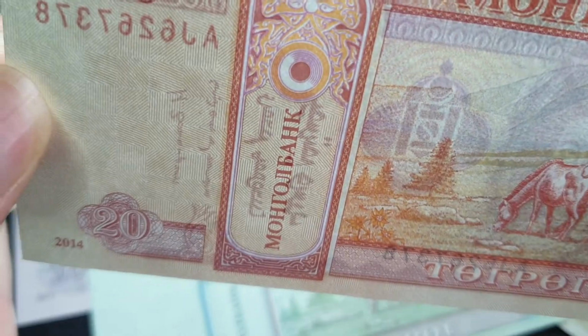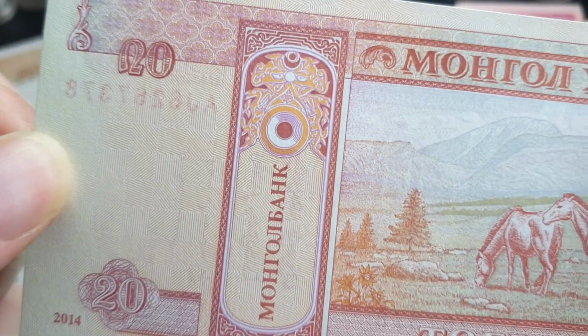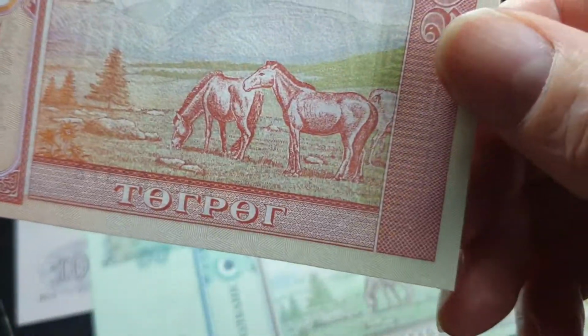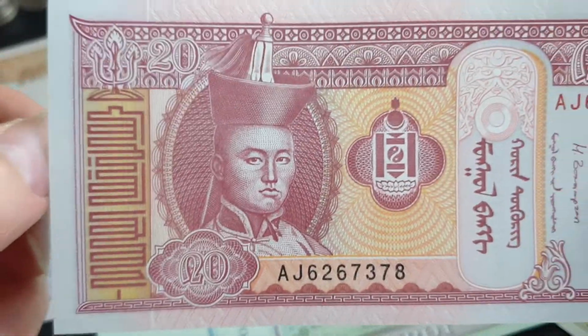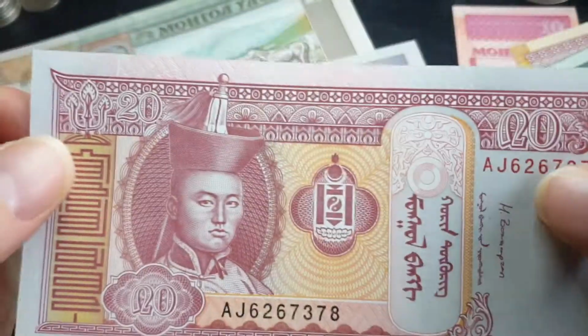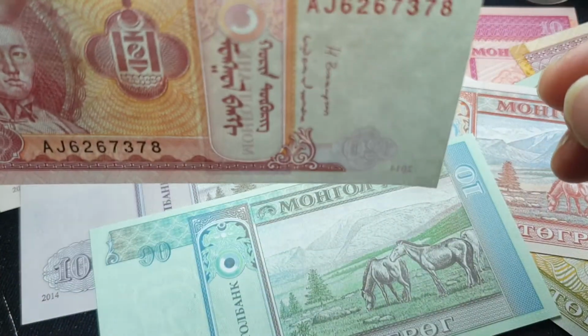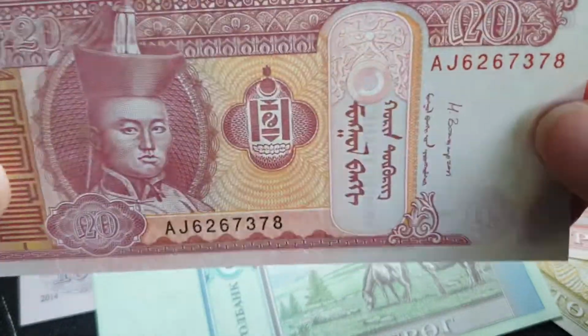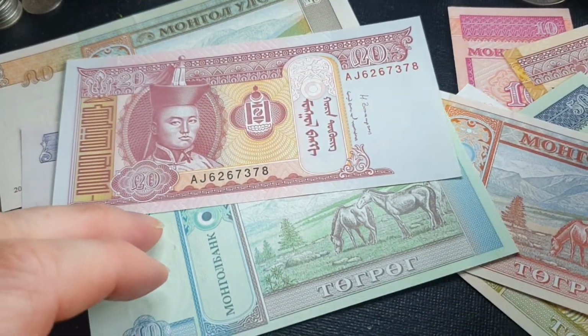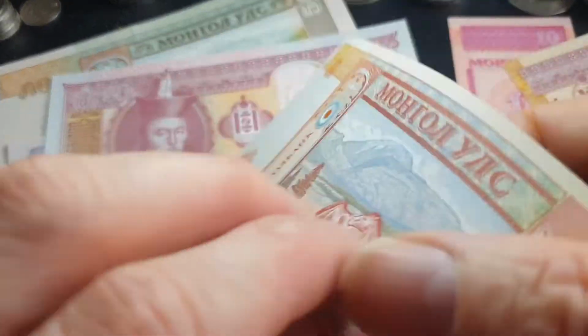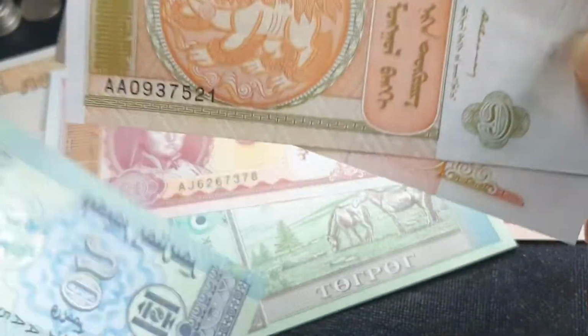I think I see his face there. But who actually printed it? Does it have anyone on it? No. Anyway, if you've got a 20 Tugrik, does it have the security features, the watermark or the security thread? That will be very interesting to see if anyone else has it, because all the other denominations do have it.